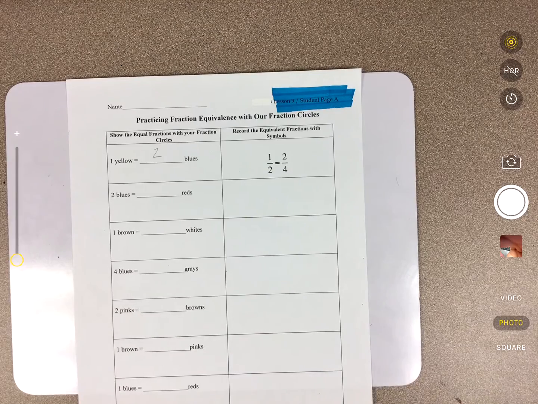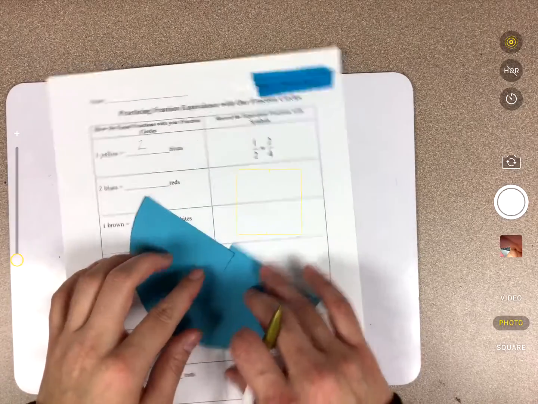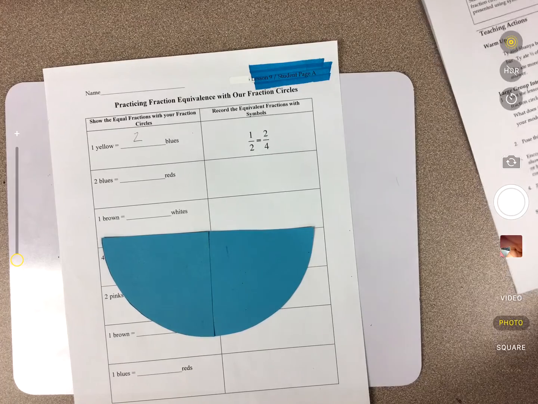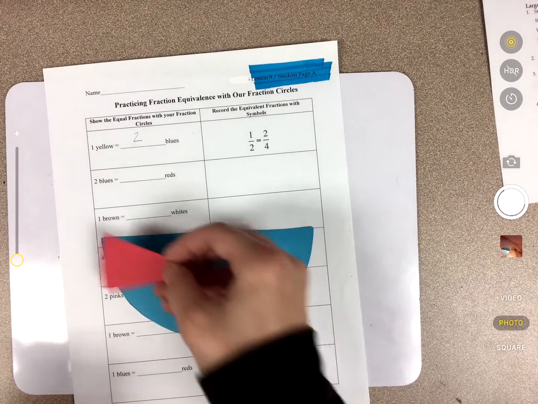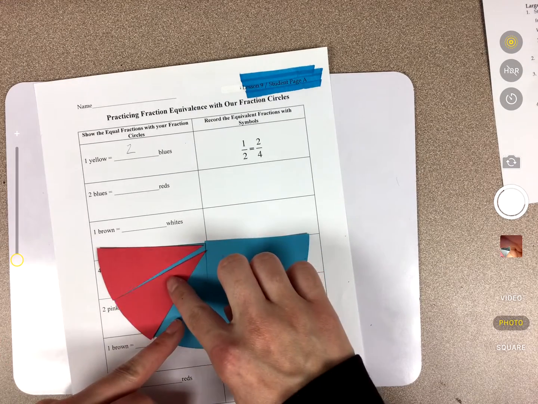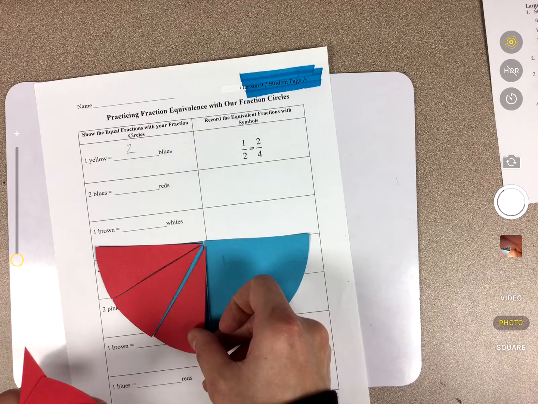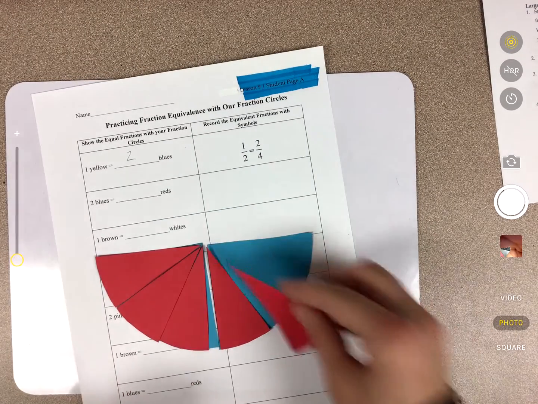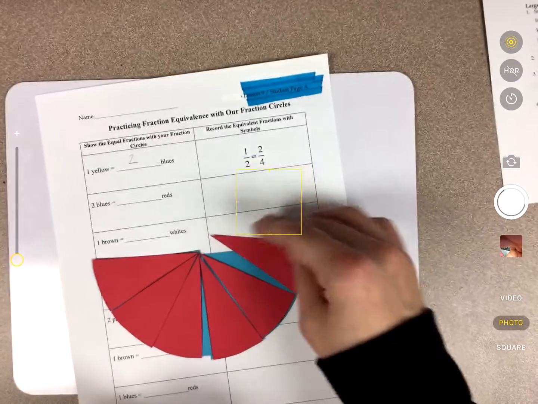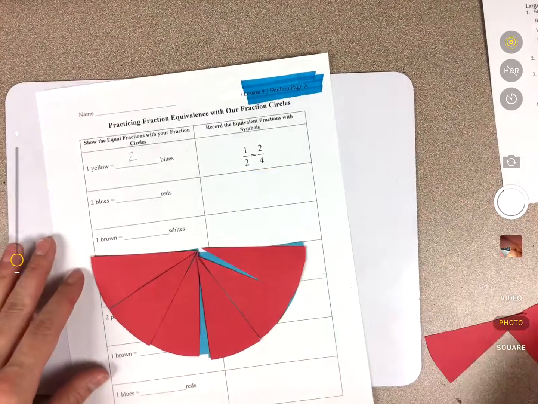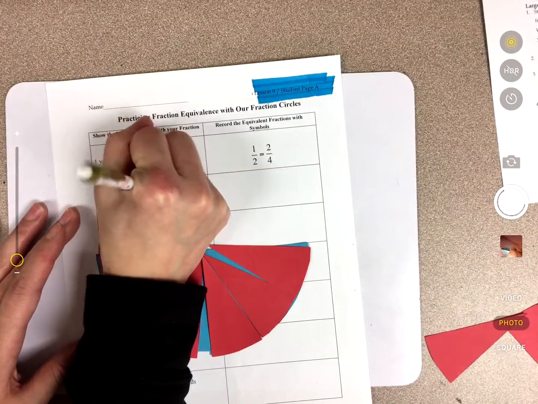Now it wants to know 2 blues is the same as how many reds. So if you grab 2 blues, like this, then you grab your reds. You need to line up your reds on your blue. And it wants to know how many reds are the same as 2 blues. Then you'll know that 1, 2, 3, 4, 5, 6 reds are the same as 2 blues. So you'll write it in the blank right here.